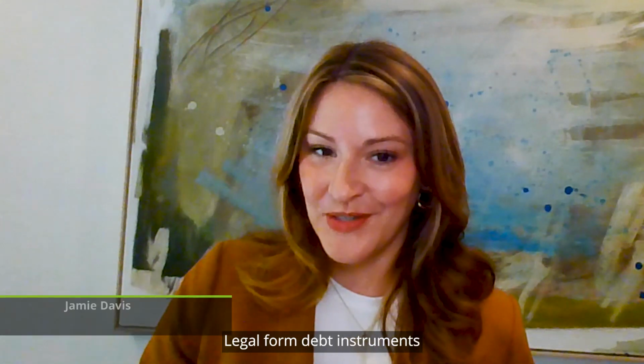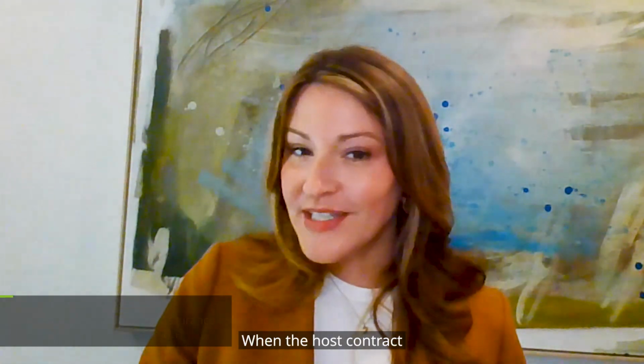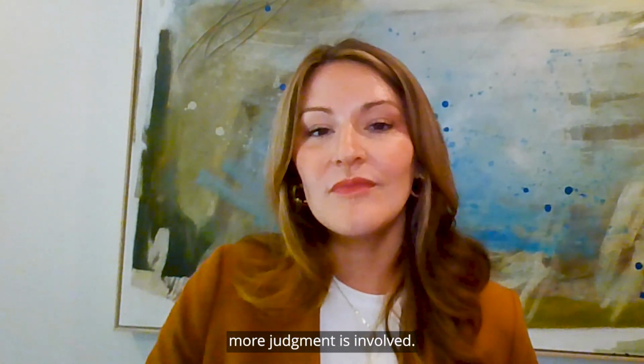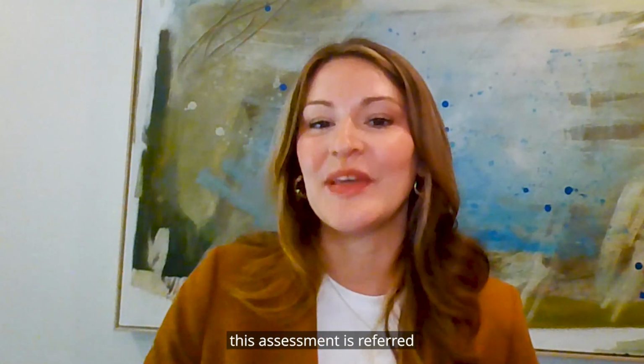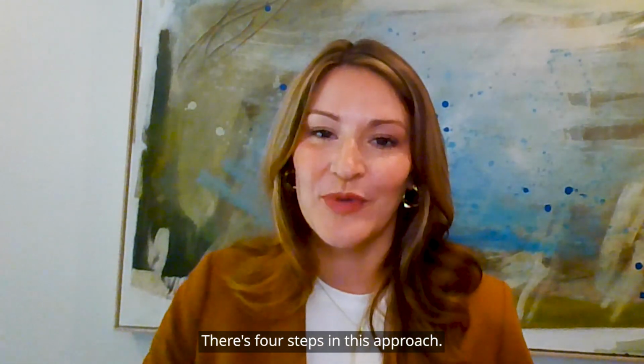Legal form debt instruments typically contain a debt host for the purposes of evaluating embedded features for bifurcation. When the host contract is in the legal form of a share, more judgment is involved. The framework we use for making this assessment is referred to as the whole instrument approach. And there's 4 steps in this approach.